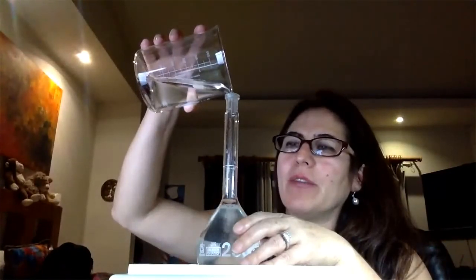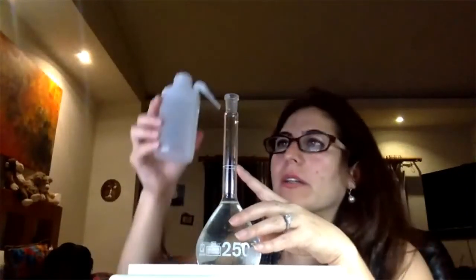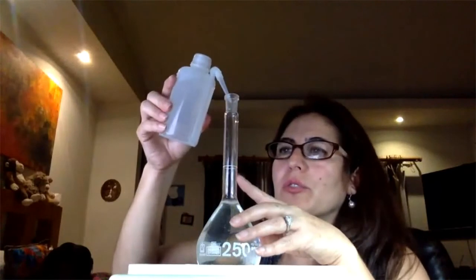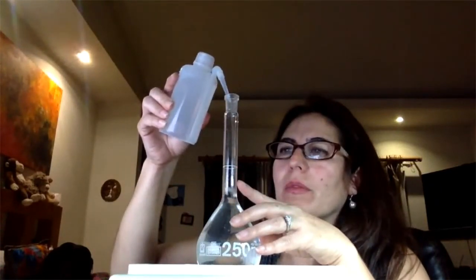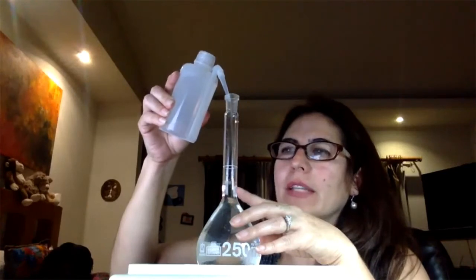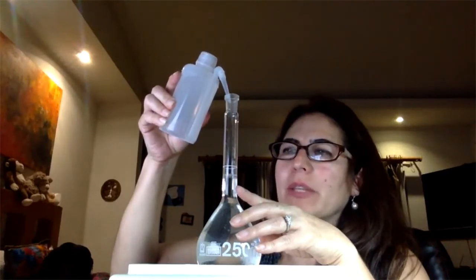Okay, here you have to be careful. And I would use again my water bottle because if I use the beaker, I will overpass the mark. And if you don't have a lot of experience with this, you can do the very last bit.